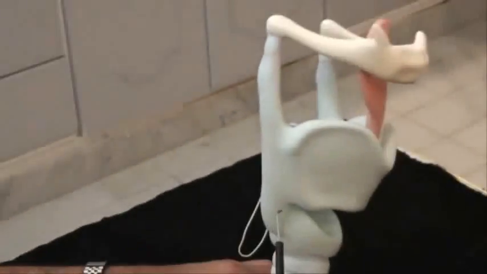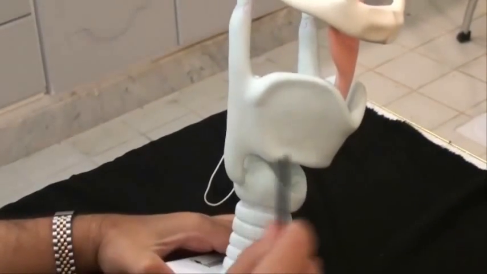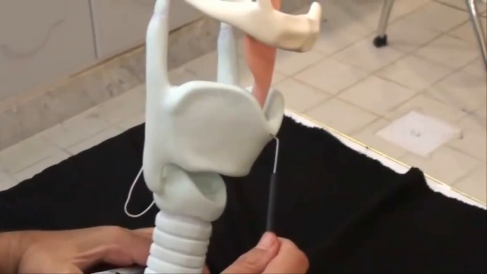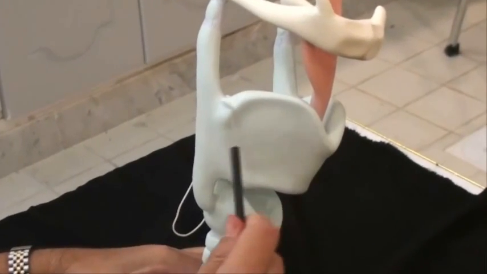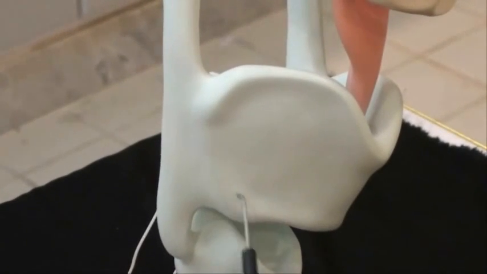Each lamina consists of the superior cornu and the inferior cornu, and this is the prominence of the thyroid cartilage, which is called Adam's apple. On the lateral side of the lamina, there is the oblique line on the thyroid cartilage.